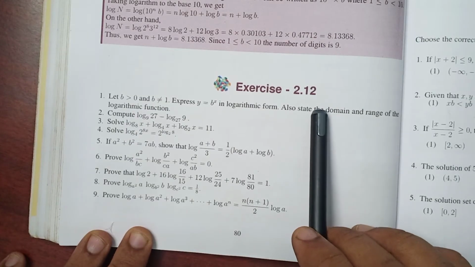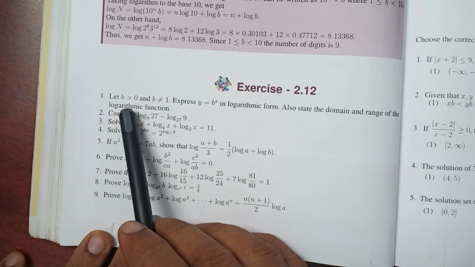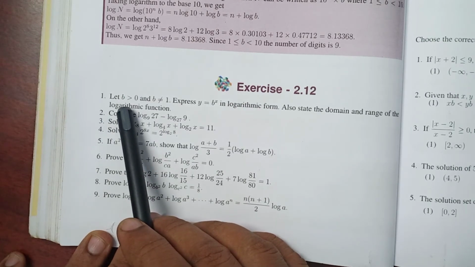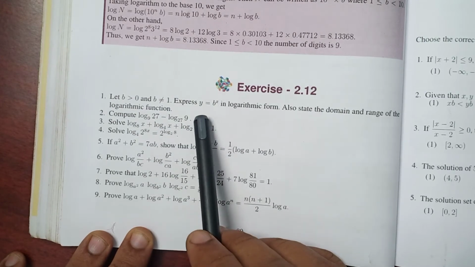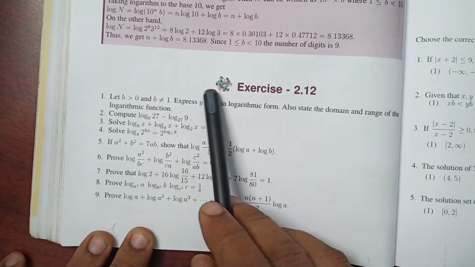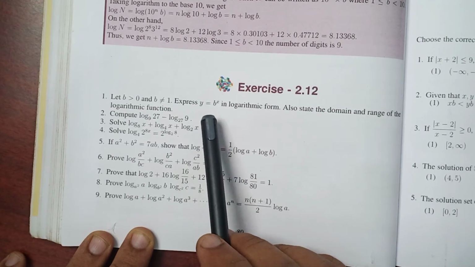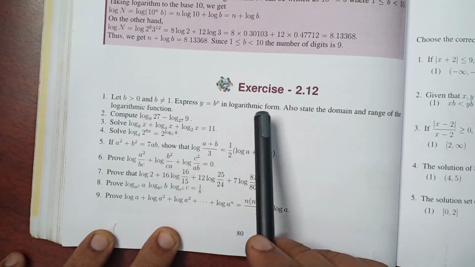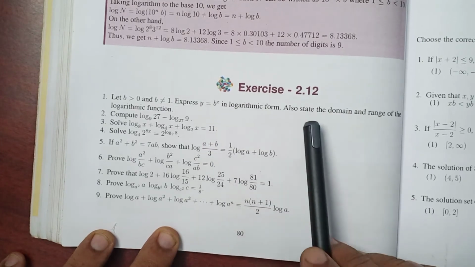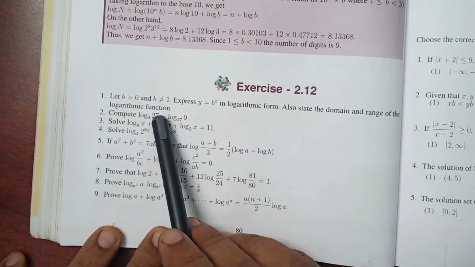Now exercise 2.12, problem number 1. Let b, which is greater than 0 and b is not equal to 1, express y that is equal to b power x. You are given an exponential function. You have to write this function in logarithmic form. Also state the domain and the range of the logarithmic function.